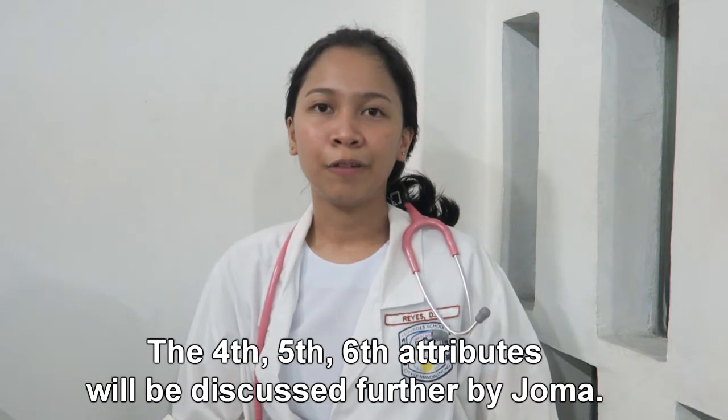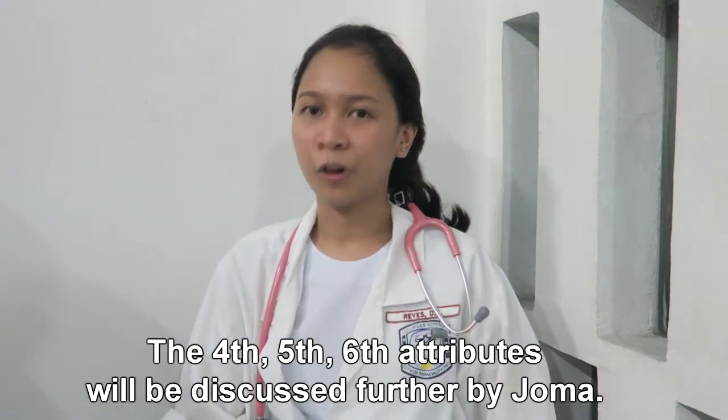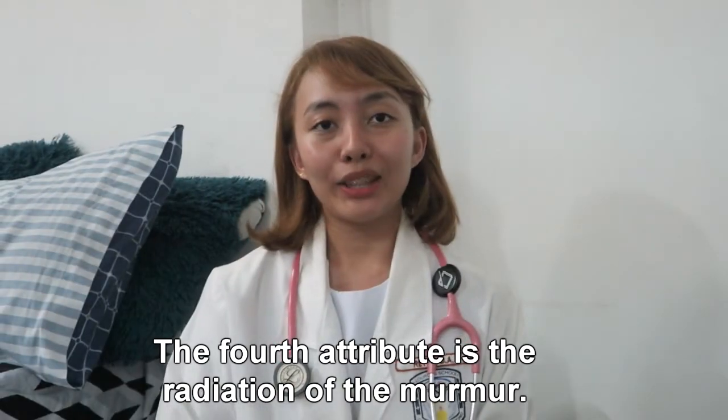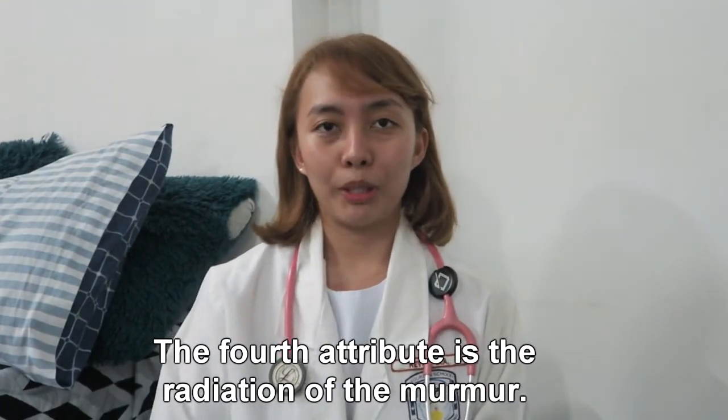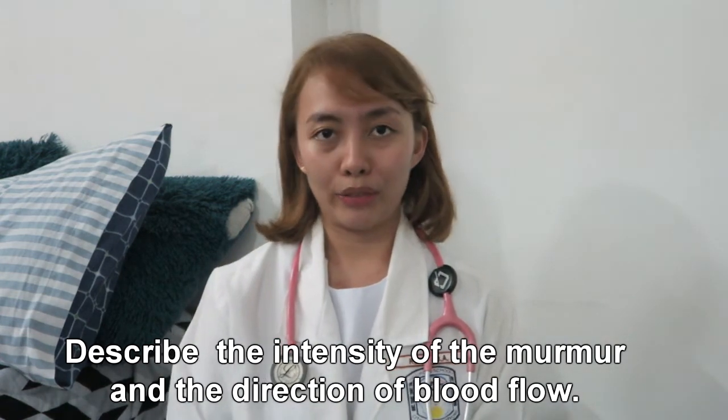The fourth, fifth, sixth, and seventh attributes will be discussed further by John. The fourth attribute is the radiation of the murmur. Describe the intensity of the murmur and the direction of blood flow.